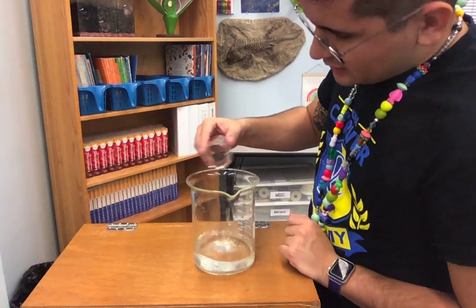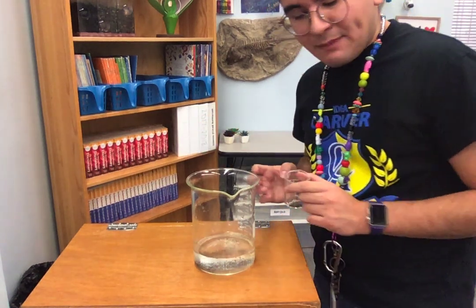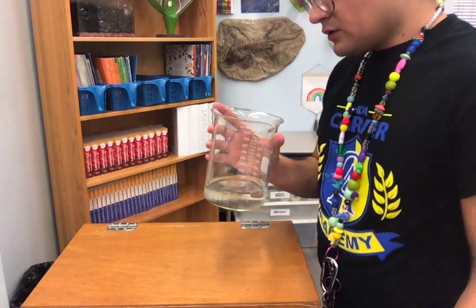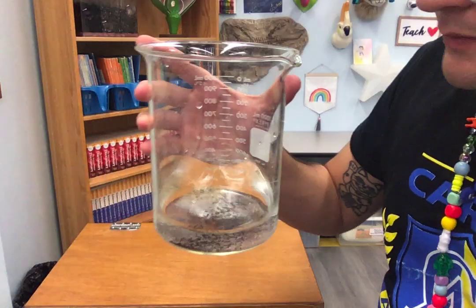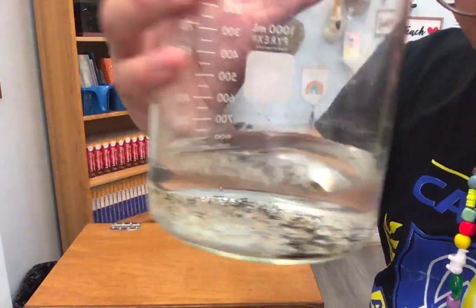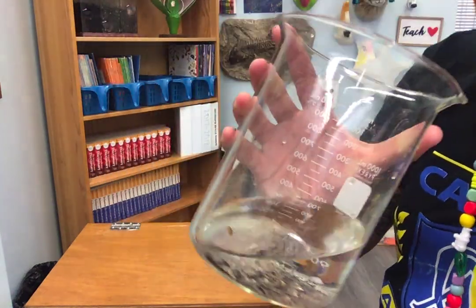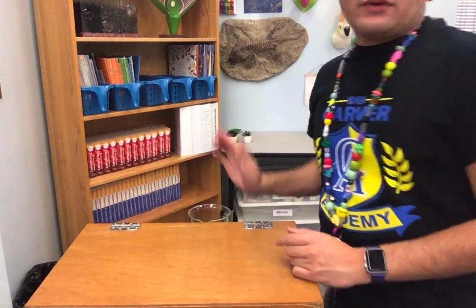And then last but not least, we're going to test our iron filings. I'm going to drop them in here. And this is a black powder. So let's see what happens. Can you still see it in there? Oh, I forgot to mix it. You still see that black powder in there, right? Like the sand. So are the iron filings soluble or non-soluble, if you can still see them?